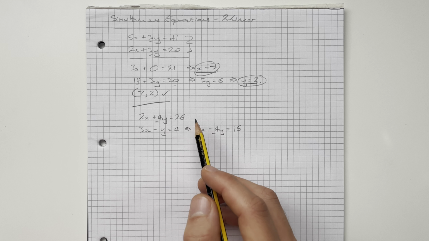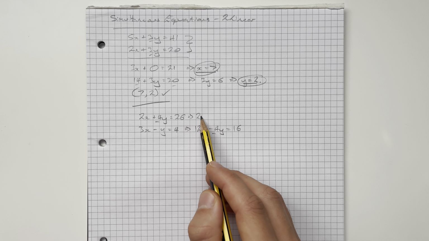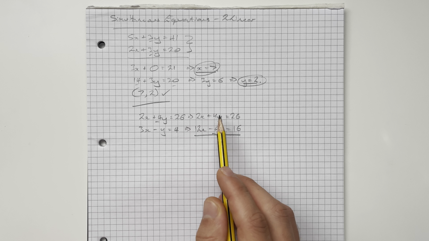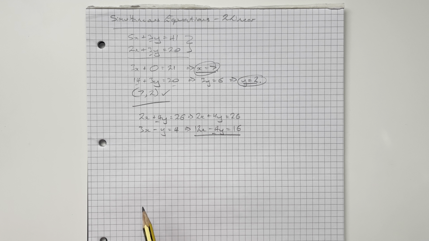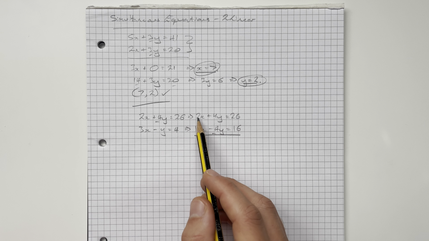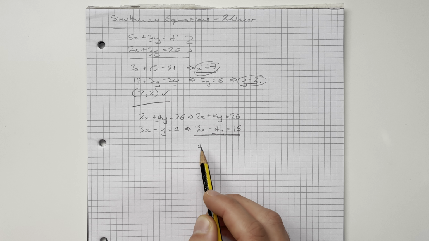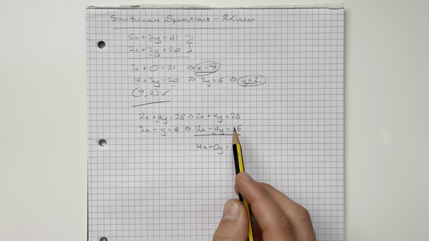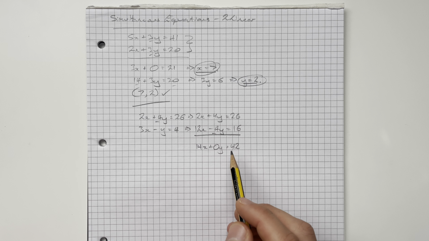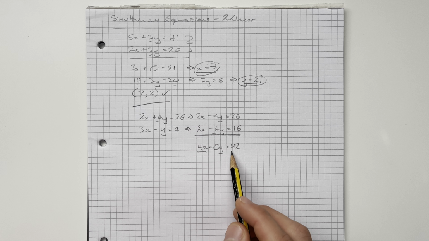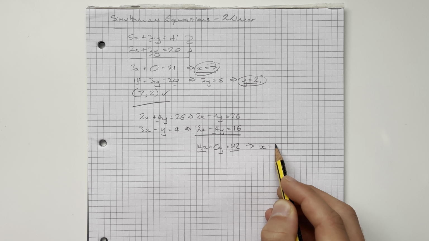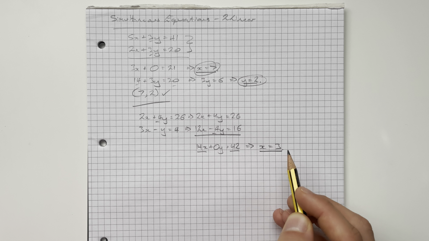We'll rewrite this so we can see everything again. So we can have 2x plus 4y equals 26, just writing everything above the other variable, no change there. And adding these two together then, 2 plus 12 gives us 14. 4 minus 4 gives us 0, so 14x plus 0y is equal to 42, adding those two together. So we're left with 14x is equal to 42. If we divide both sides by 14, we're left with x is equal to 3. So we found the value for x.